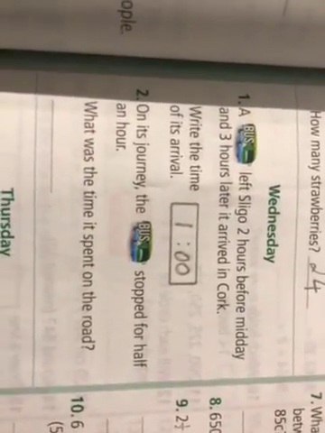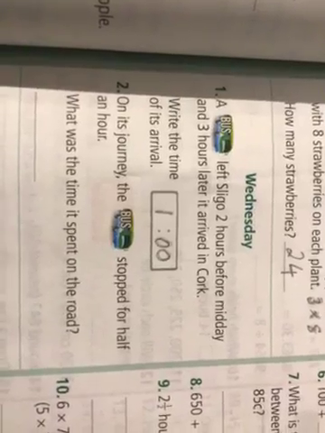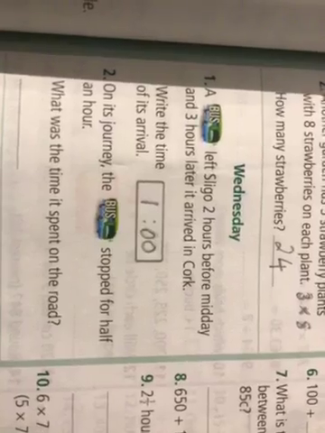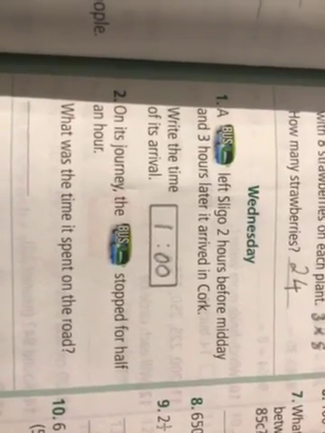On its journey, the bus stopped for half an hour. What was the time it spent on the road? So in question 1, it says 3 hours later it arrived in Cork. So the journey took 3 hours. Oh no, sorry, I'm actually reading that wrong. 3 hours, the journey was 3 hours long, and it stopped for half an hour. So we're going to take a half an hour away from 3 hours. So we'll have spent 2.5 hours on the road. 2.5 hours. Or you could write it as 2 hours, 30 minutes.